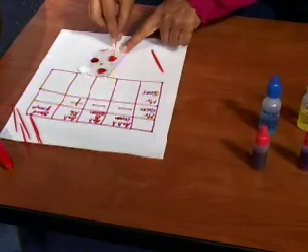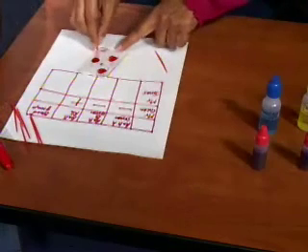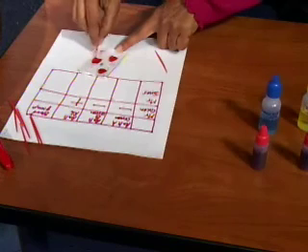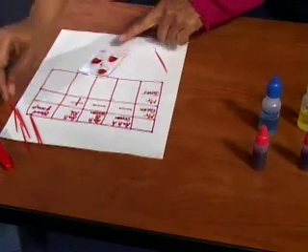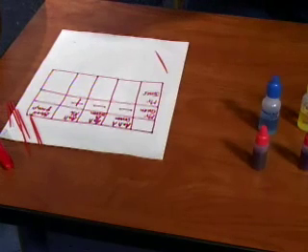And I'm waiting to see if I see any agglutination. I'll just wait a few seconds and observe carefully.